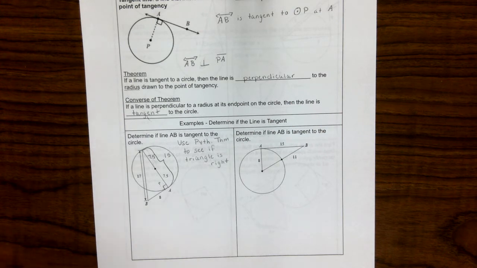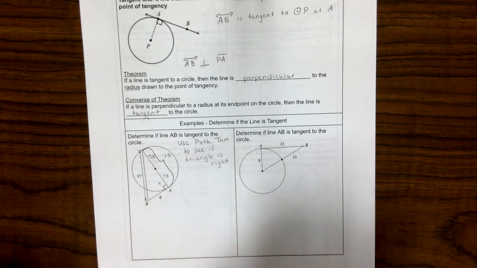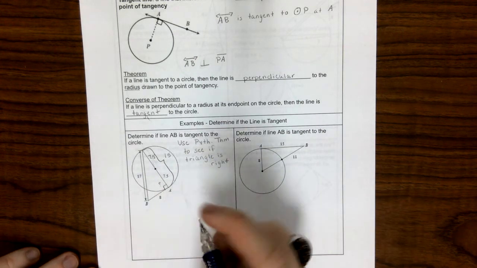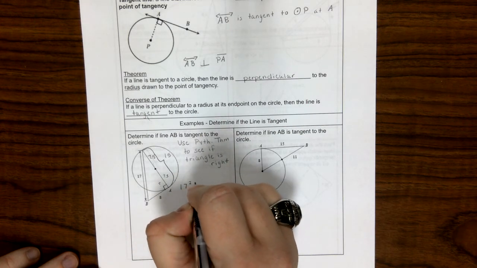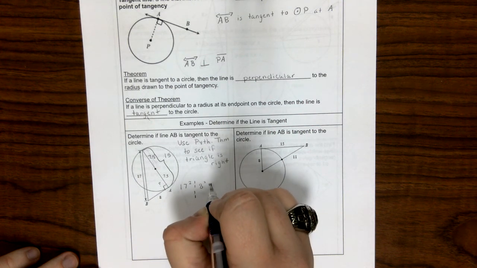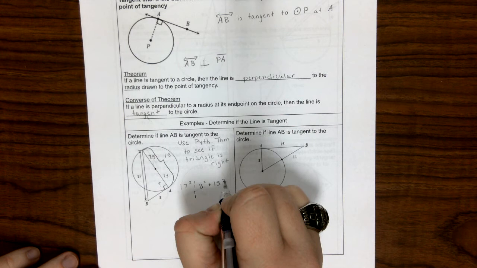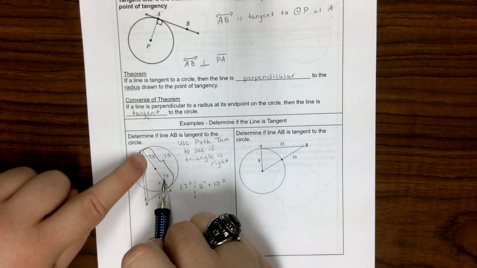So now, which one do we let be c? Remember, Pythagorean theorem is a squared plus b squared equals c squared. Who do we let be c? It's going to be 17. So I'm actually going to write it with that backwards notation we did. So 17 squared, and then we'll do 8 squared plus 15 squared. Remember, I got 15 from there were two 7.5s. They add together to make 15.